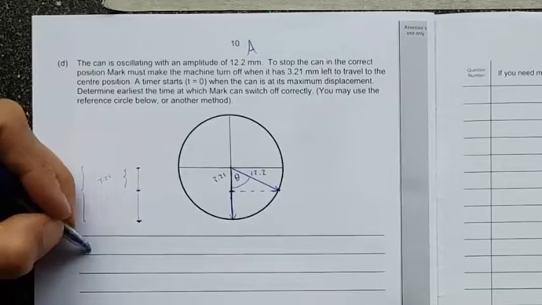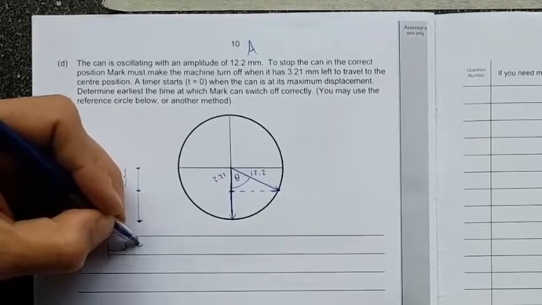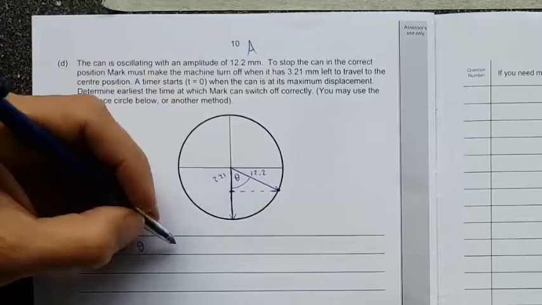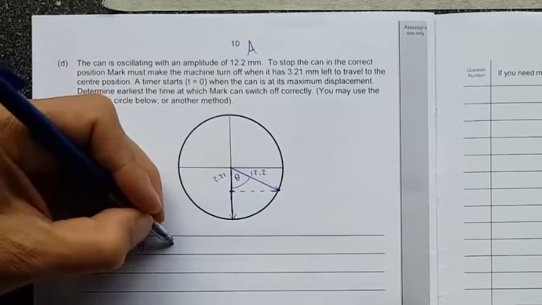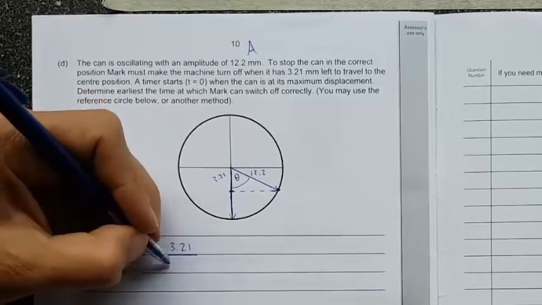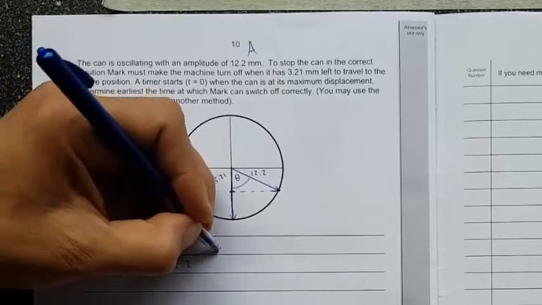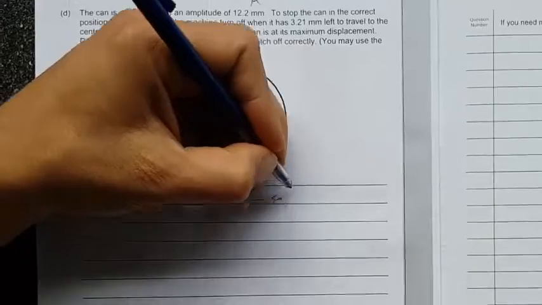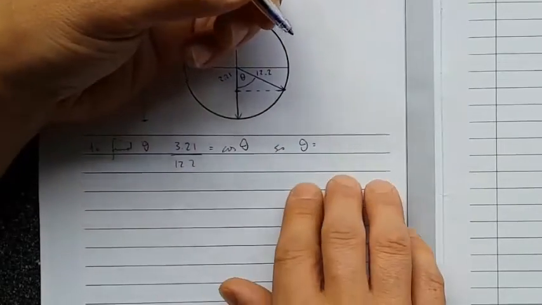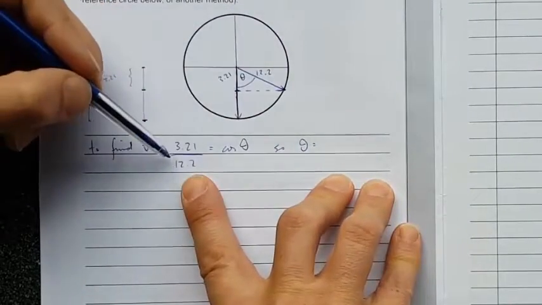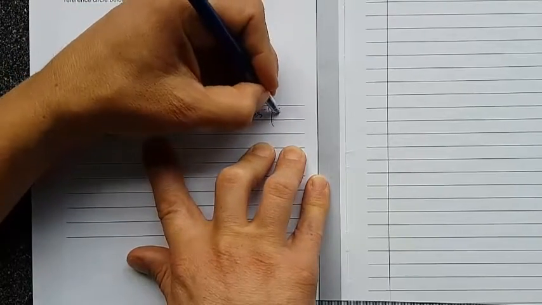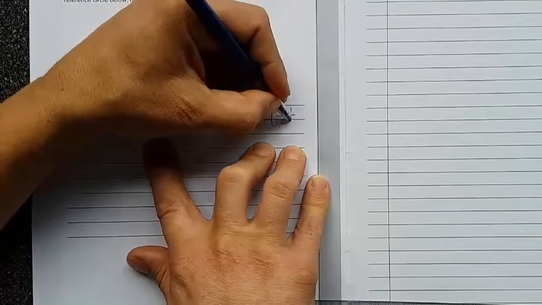So, to find theta, we know that adjacent over hypotenuse, 3.21 over 12.2 is equal to cosine of theta. So, theta is equal to inverse cosine of 3.21 over 12.2.